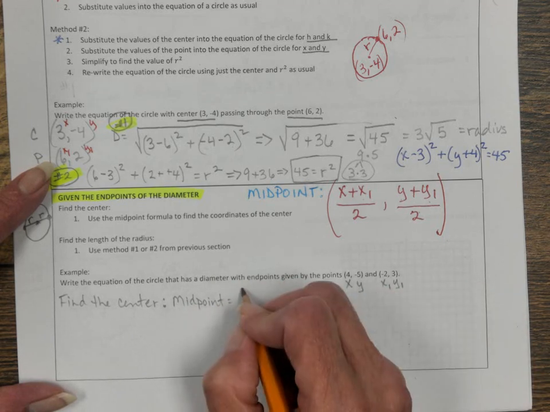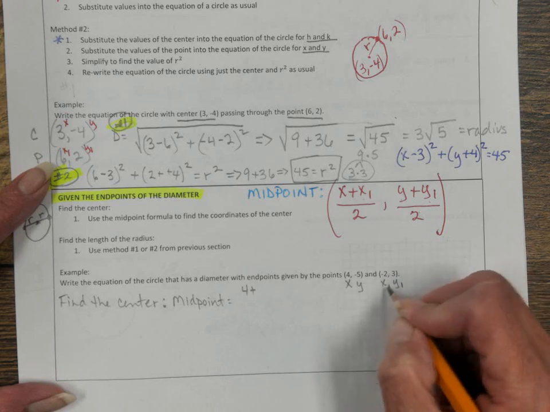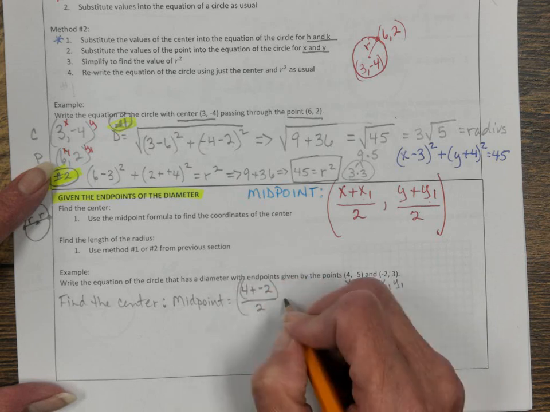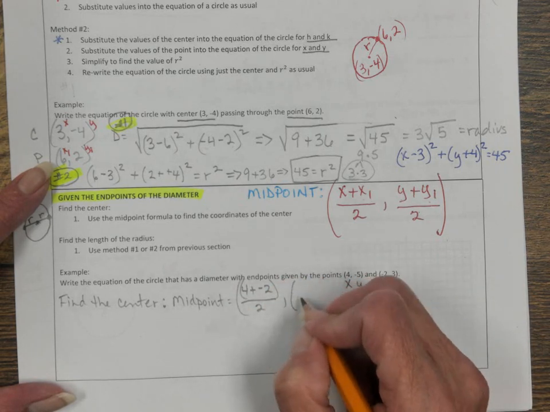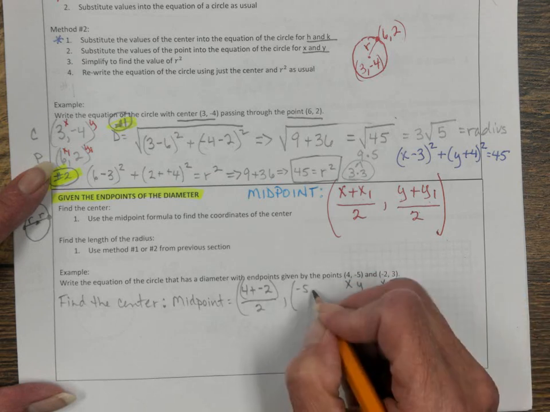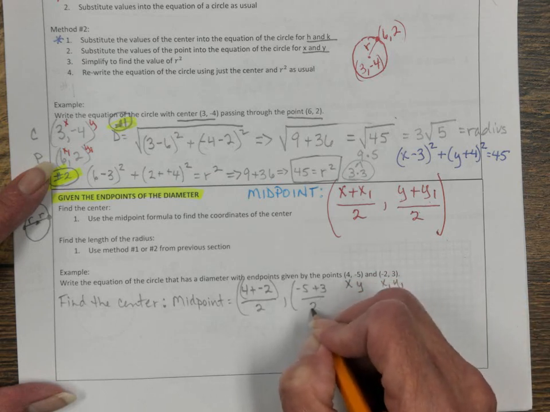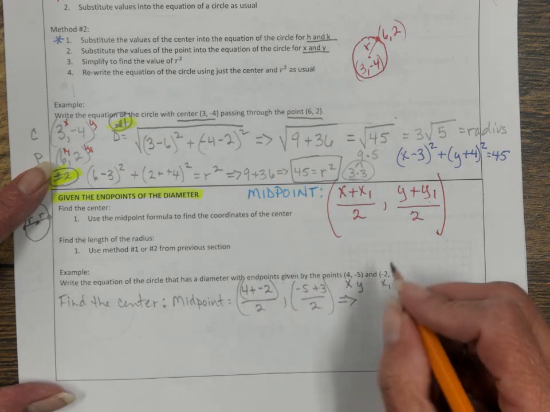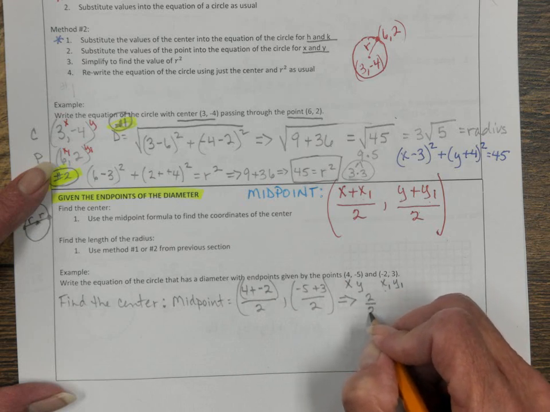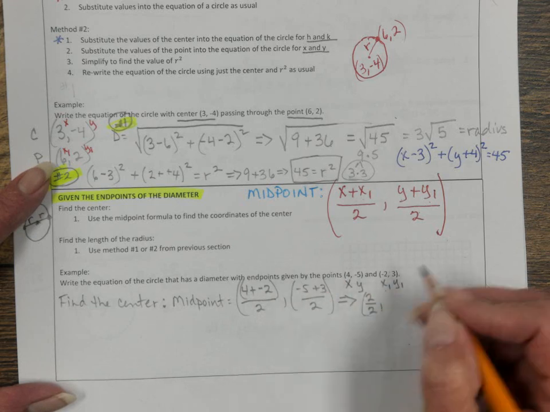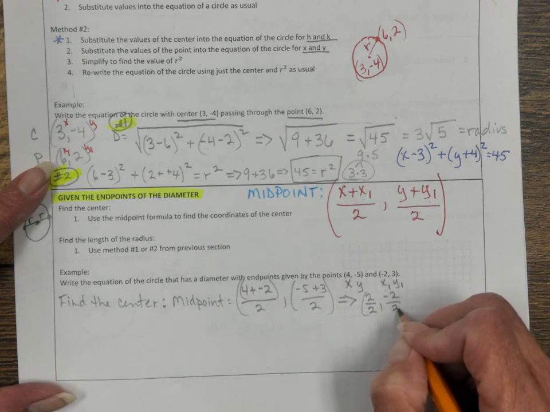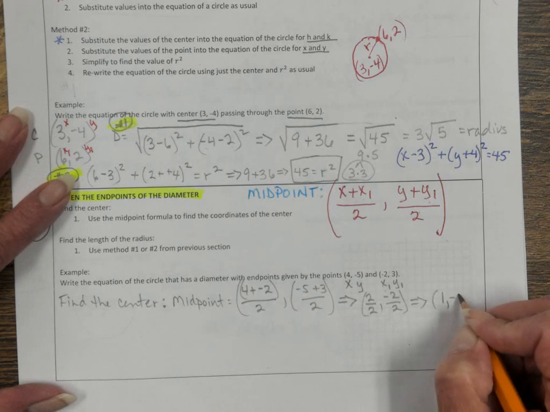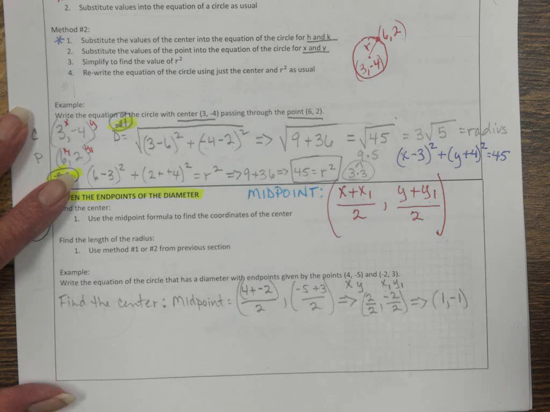So x4 plus x -2, all of that divided by 2, and y -5 plus +3 divided by 2. That goes to 4 plus -2 is +2 divided by 2. And -5 plus 3 is -2 divided by 2. And reducing those fractions turns into 1, -1. This is the center.